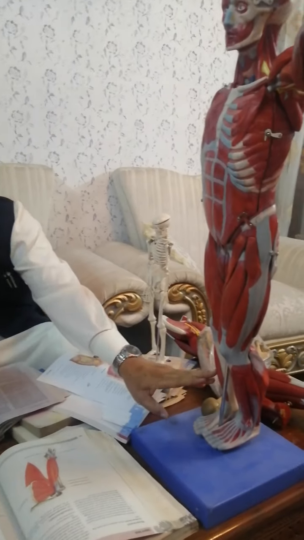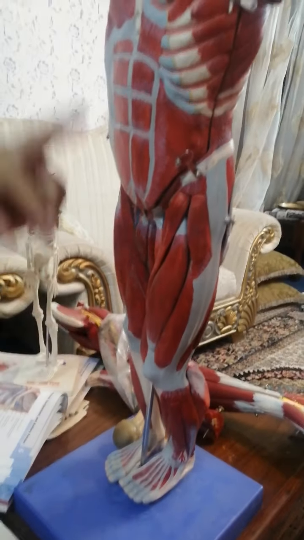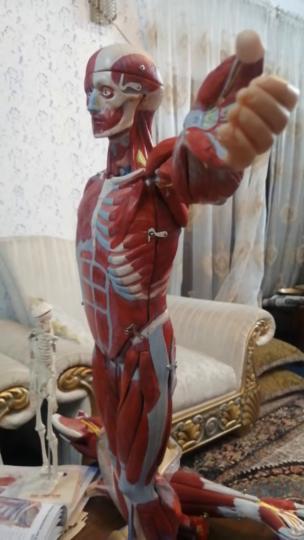We start with the upper limb. Now this whole is the upper limb. And this is the lower limb. This is the lower limb, and that is the upper limb.